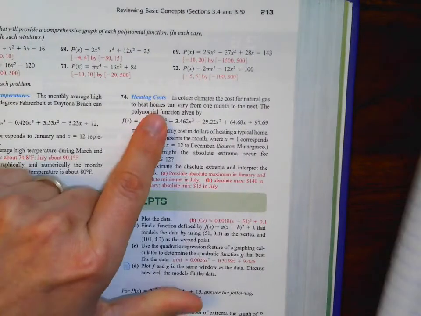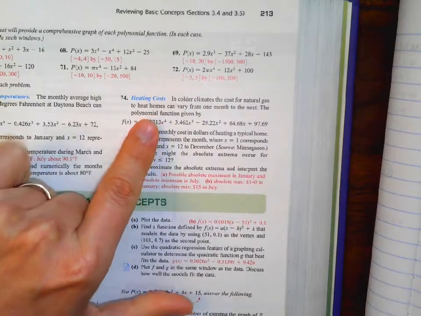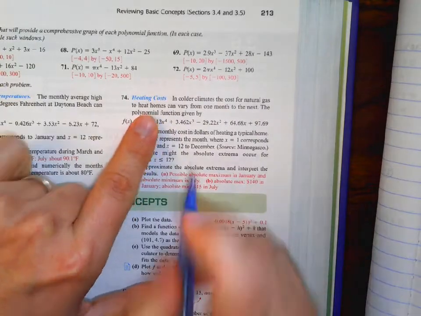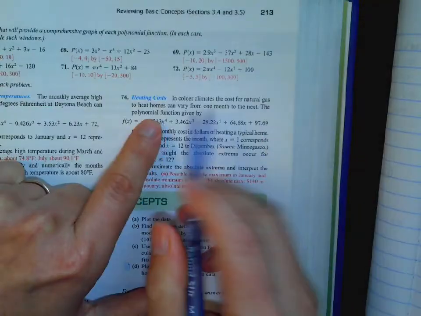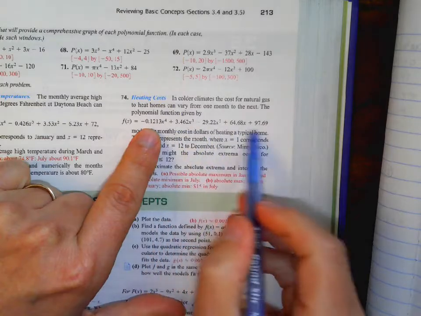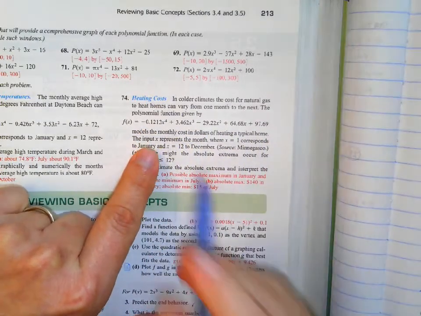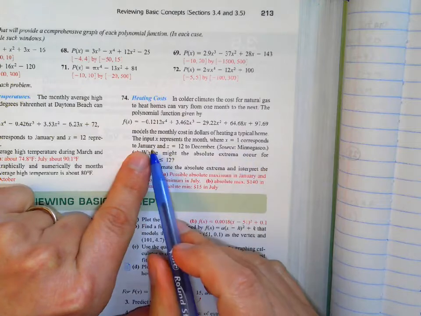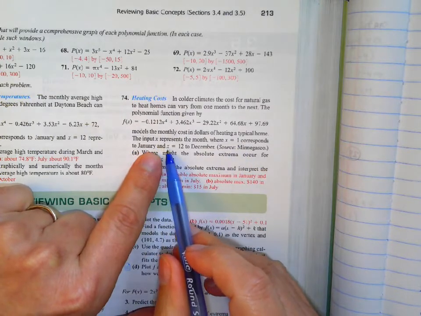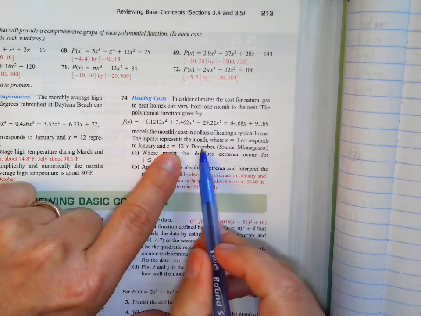We're talking about heating costs. In colder climates, the cost for natural gas at heating homes can vary from month to month, and it's given by this equation right here. In the model, x is the month, so 1 corresponds to January, 2 is February, 3 is March, all the way to 12 is December.